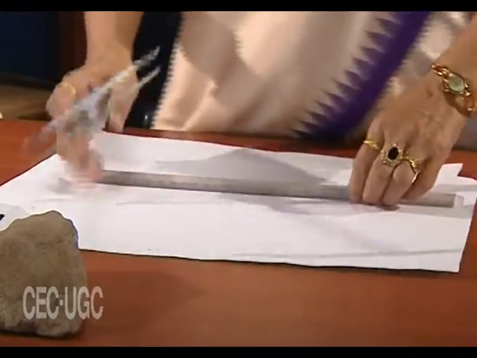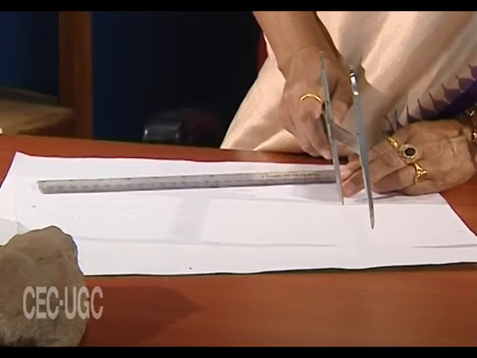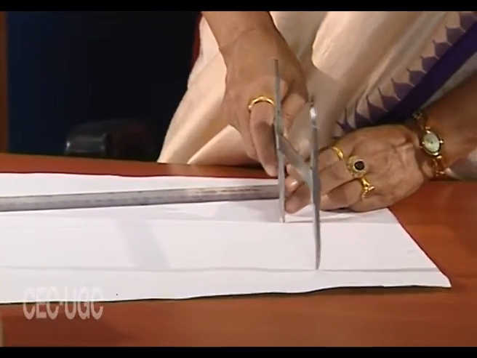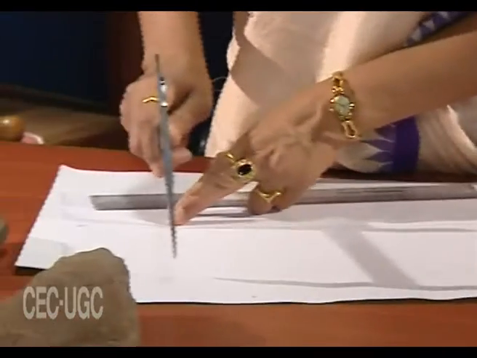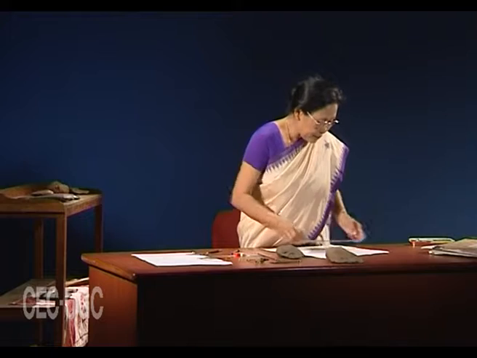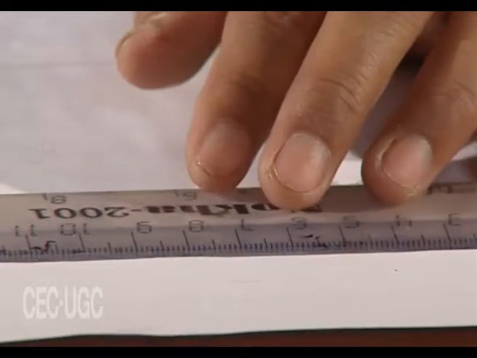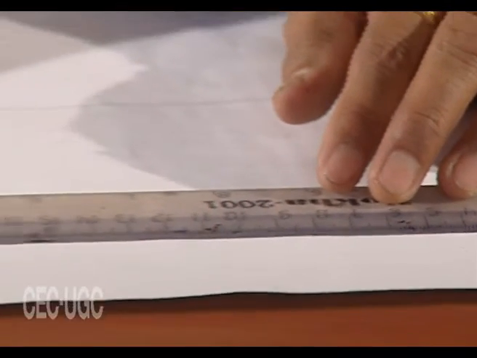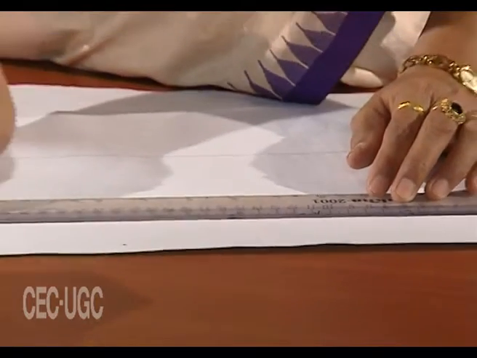Then we should take the measurement like this. We should join these 2 points, forming its distal end or the upper margin of this tool.